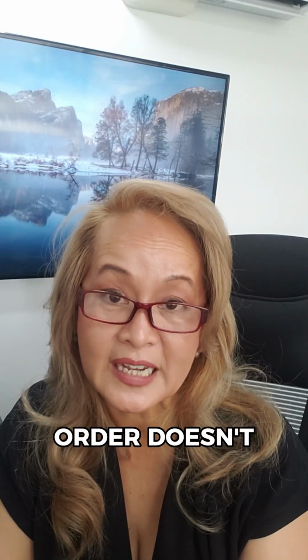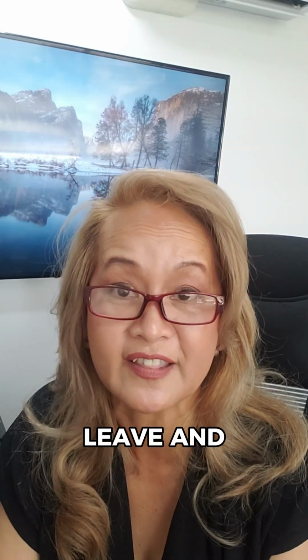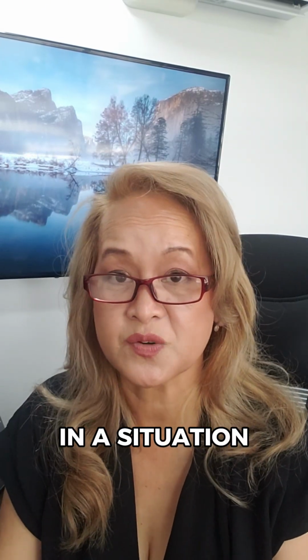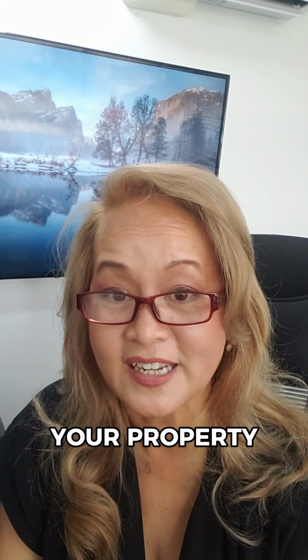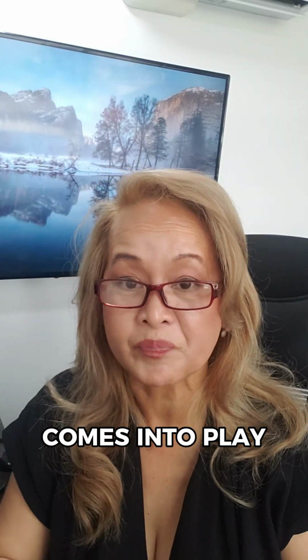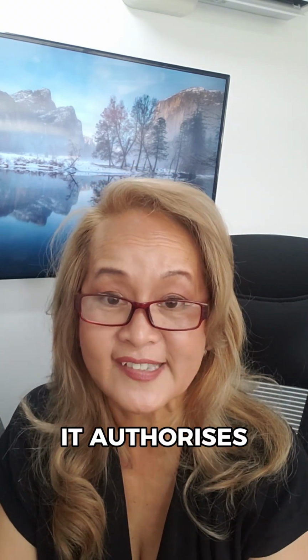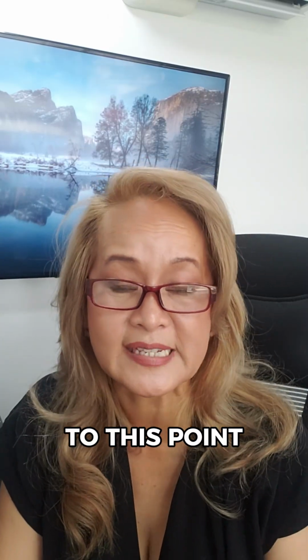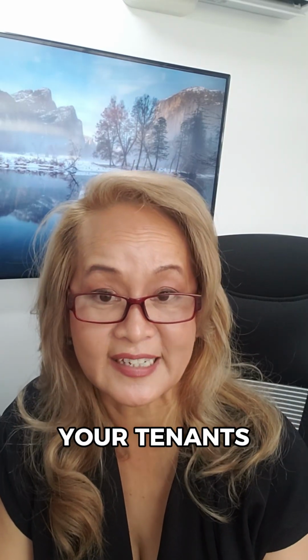A termination order doesn't automatically remove the tenants. The date's still there, but they won't leave. All right, it just ends the lease by law. And if the tenant doesn't want to leave and they don't leave, then they are in a situation where they are unlawfully occupying your property. And that's where the warrant of possession comes into play. The warrant of possession is issued under Section 355 of the legislation, and it authorizes the police to physically repossess the property on your behalf if they do not comply with the termination order. So if you escalate to this point, it gives the police the power to physically remove the people, your tenants, from your property, and they can use reasonable force if they need to.